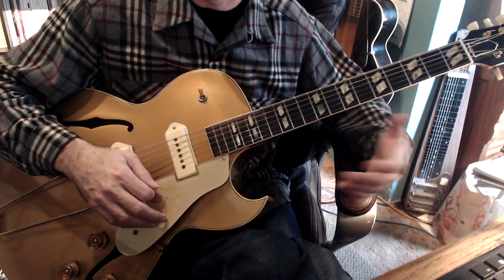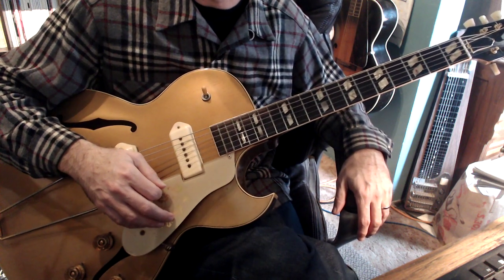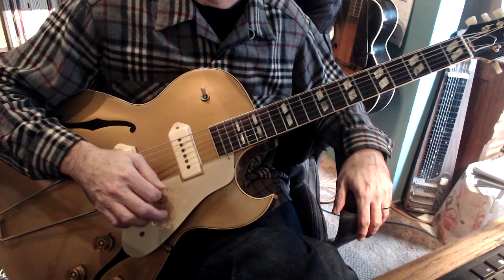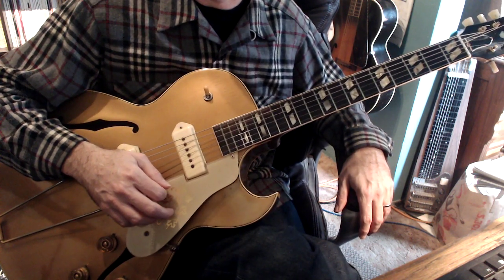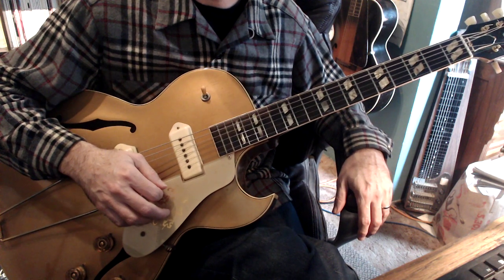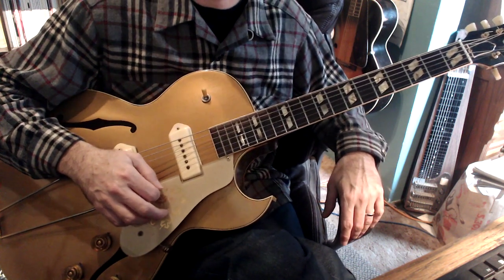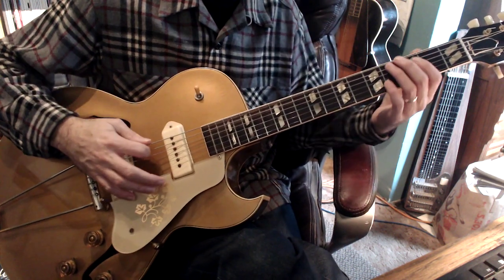So if everybody states that turnaround, it sounds like the Beach Boys. No problems with the Beach Boys, but I think there is a style difference between playing a Beach Boys song and playing a Jimmy Reed tune. So one way of getting closer to the feel is don't play a turnaround.